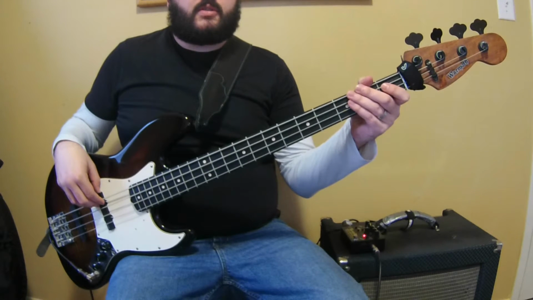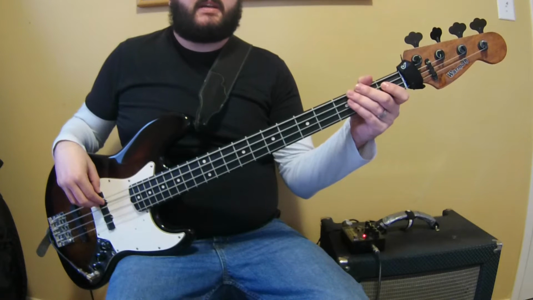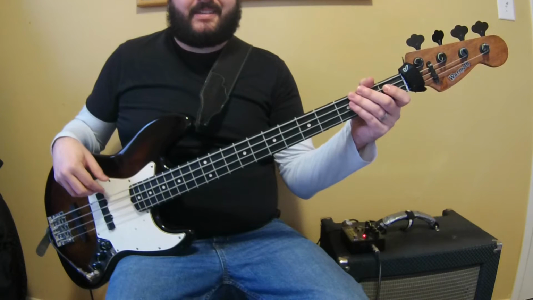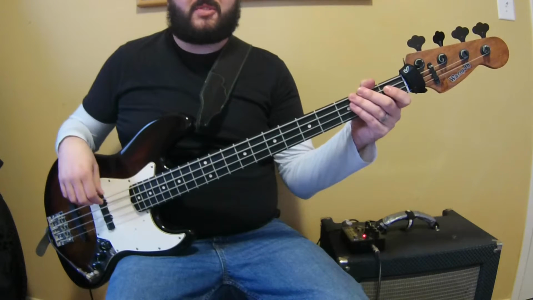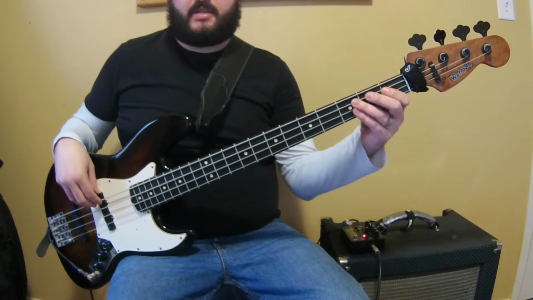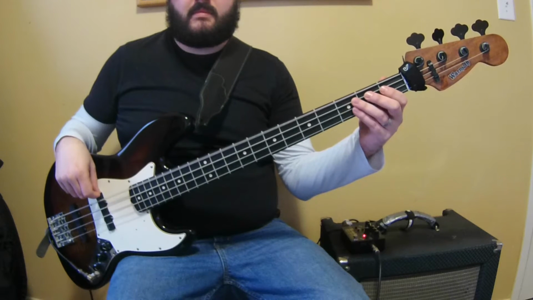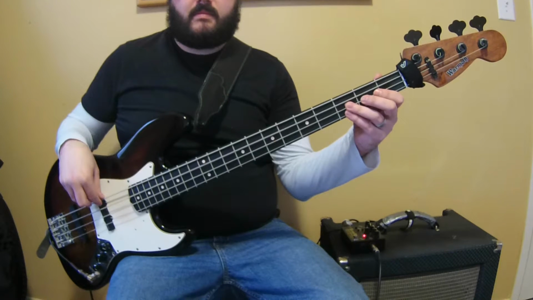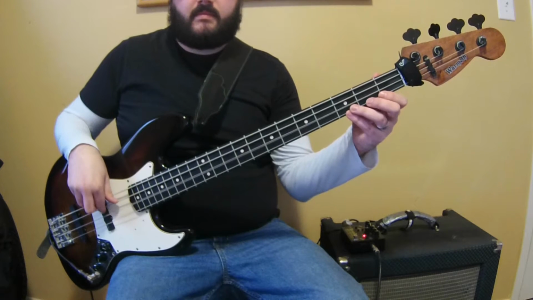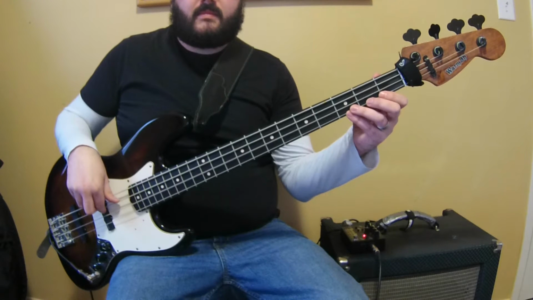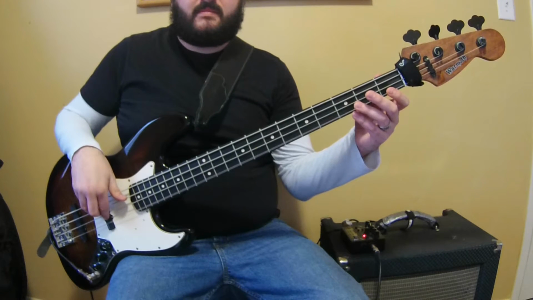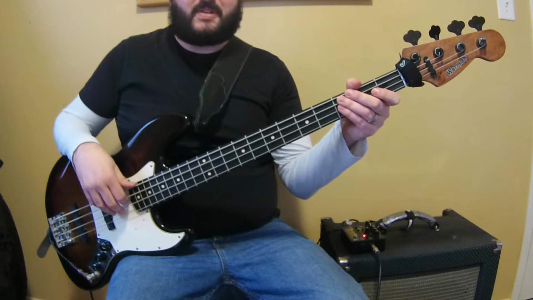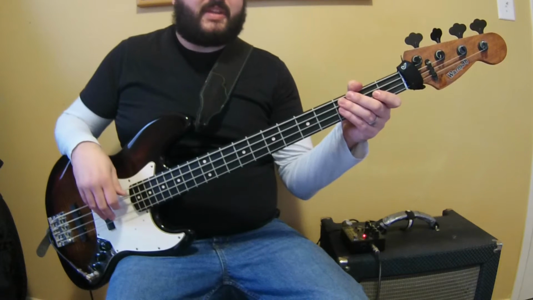He tunes to drop C on this one, which involves dropping all of your strings a whole step down to D standard, and then you're going to lower the E string another whole step to C. So from low to high, you would have C, G, another C, and F. You don't actually need the high string for this one, so if you're only going to be playing this song, you can retune just the 3 strings as well.